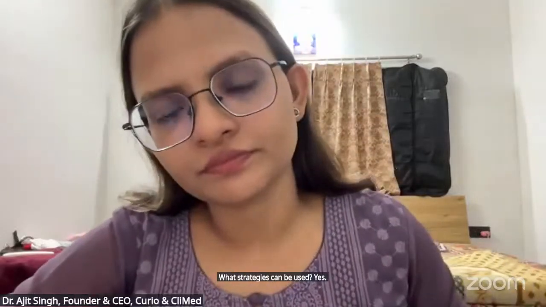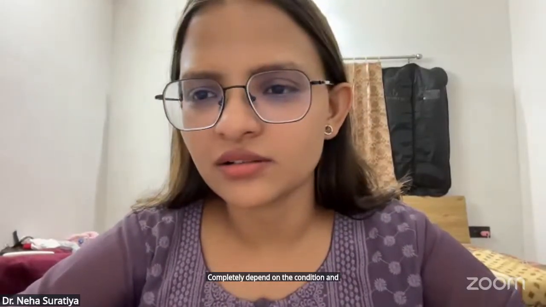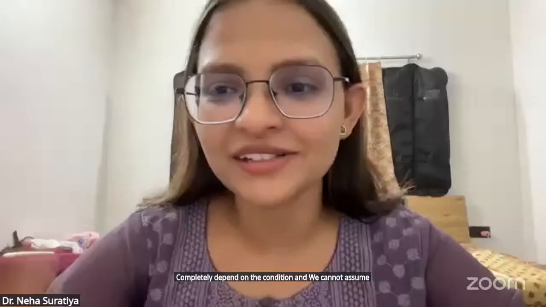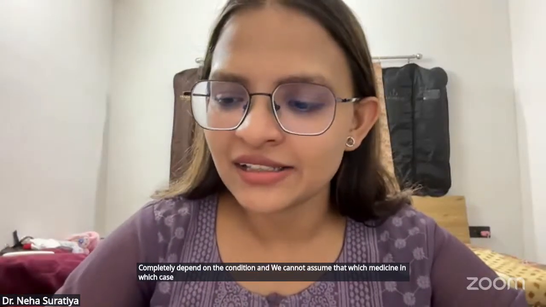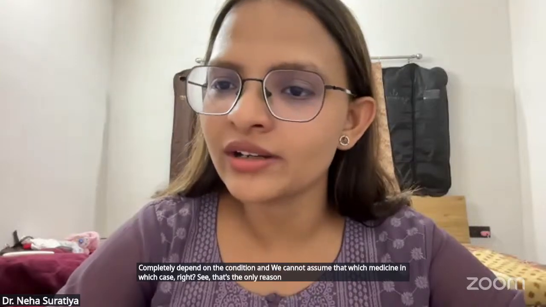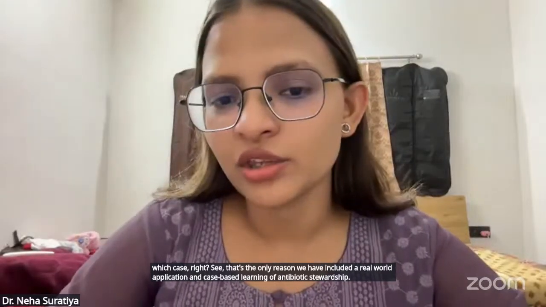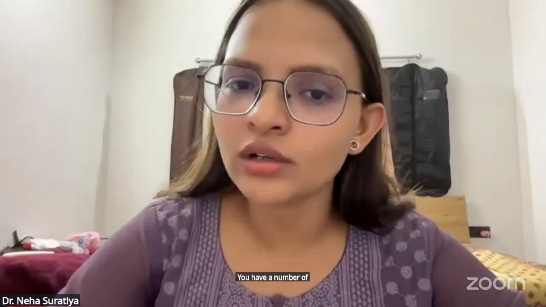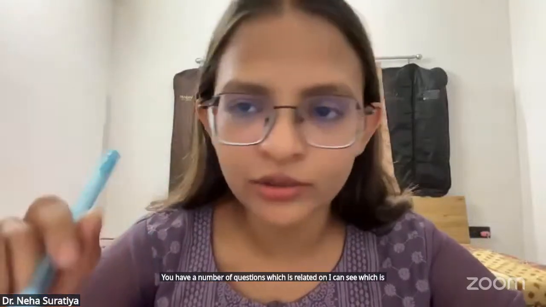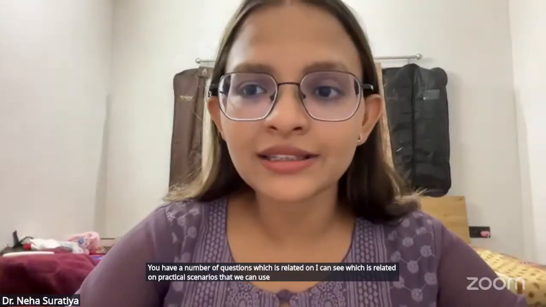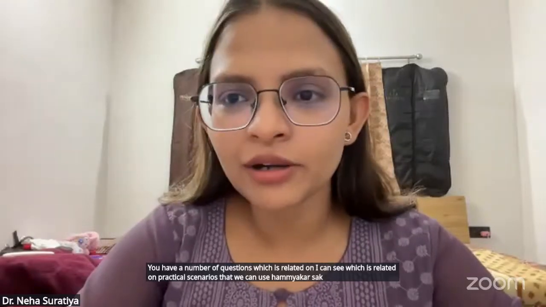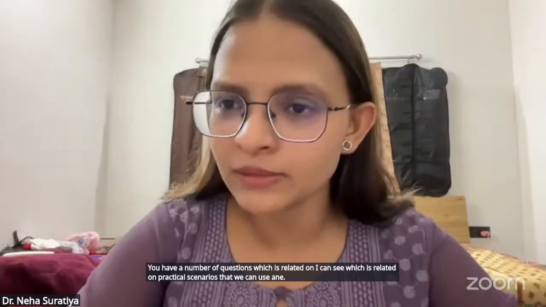Is it safe to use the same antibiotic for 10 days or more than 10 days? It completely depends on the condition, and we cannot assume which medicine in which case, right? That's the only reason we have included real world application and case based learning of antibiotic stewardship. You have n number of questions related to practical scenarios. Can we use one antibiotic for 10 days or not? This is all about the confusion, so that can be solved by real case application.